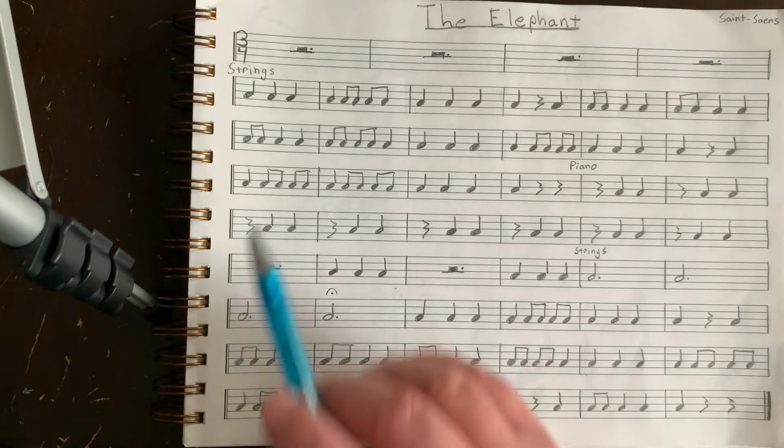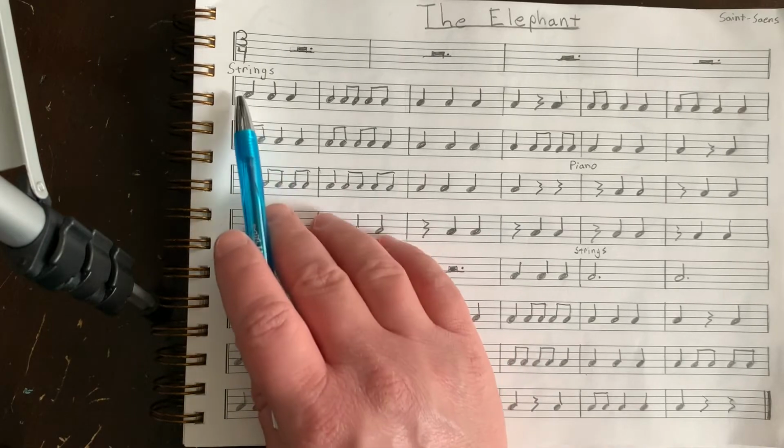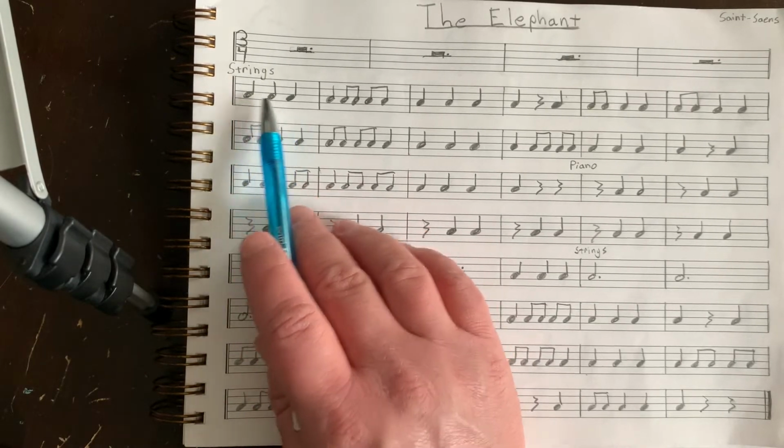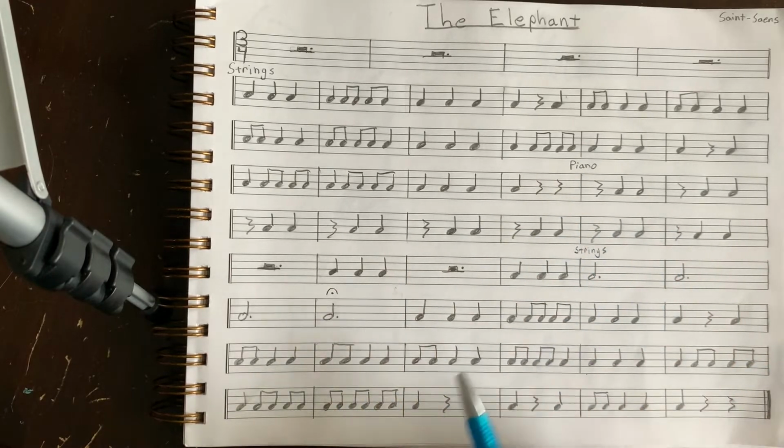I wrote some other words in here like strings or piano, and when you see those, that just means that you're playing the same rhythm as the strings here, but then over here, you're playing the same rhythm as the piano. And so you can see if you can hear that as you listen. I hope you enjoyed this lesson, and here is The Elephant from Camille Saint-Saens, The Carnival of the Animals.